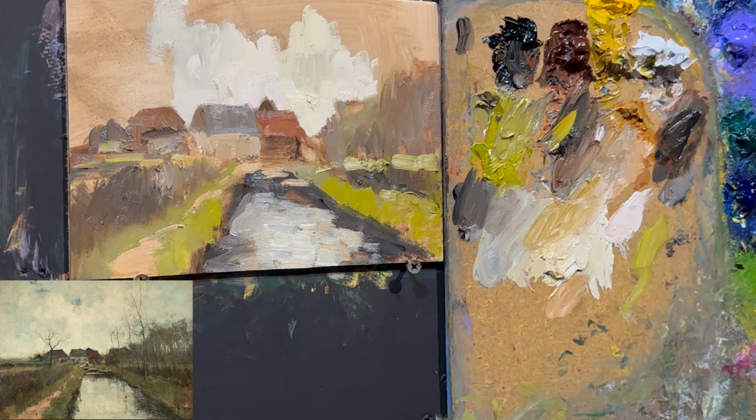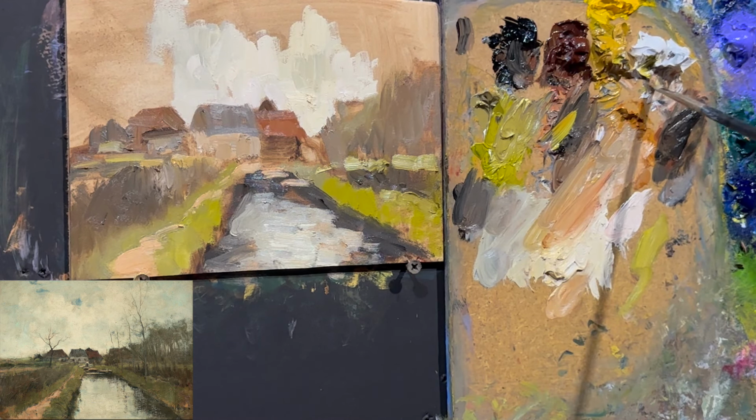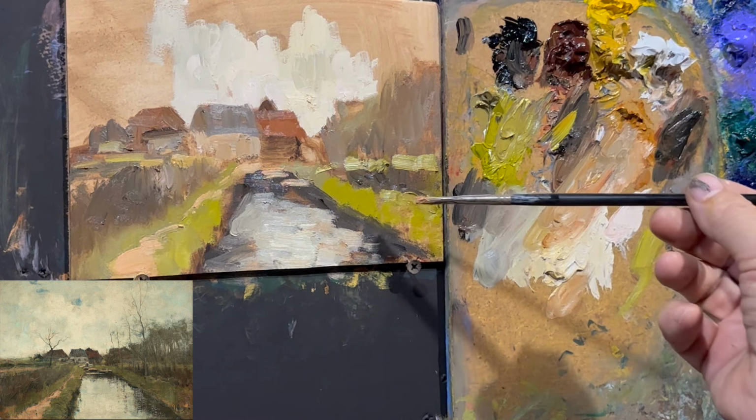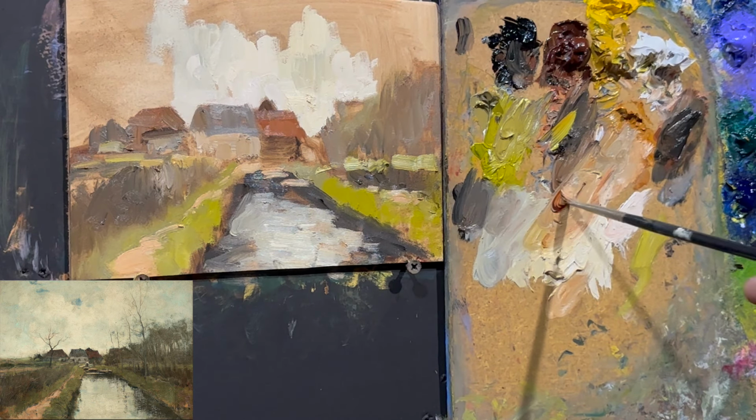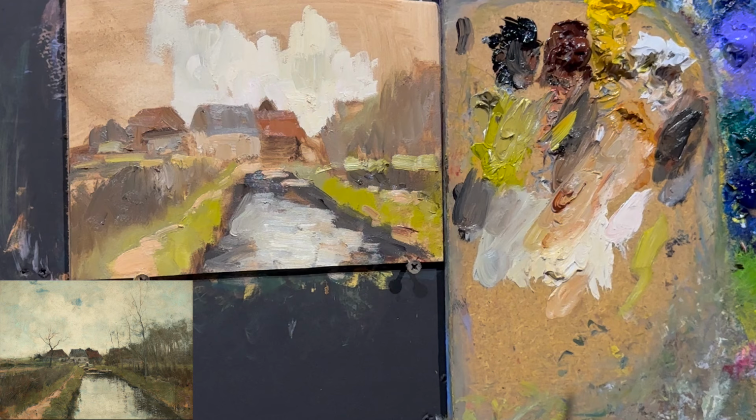And I want to clean my brush off when I'm changing value. As I go from a little lighter to a little darker or just a totally different color, I want to make sure to clean the brush. Don't try and just pile more paint on a dirty brush. Just doesn't work as much.